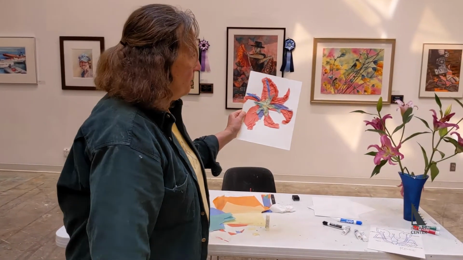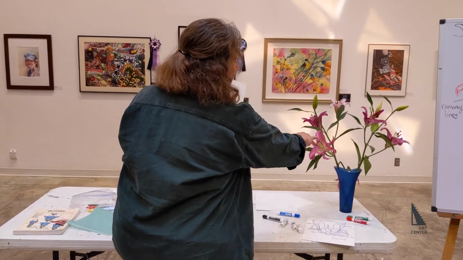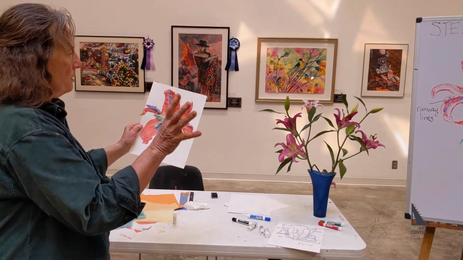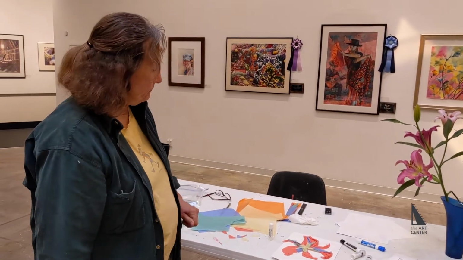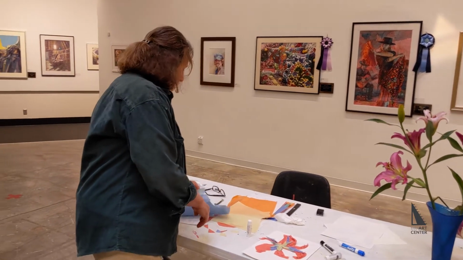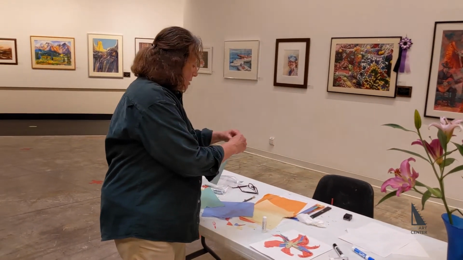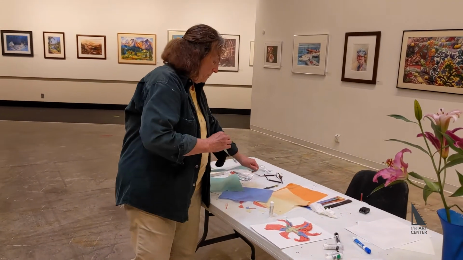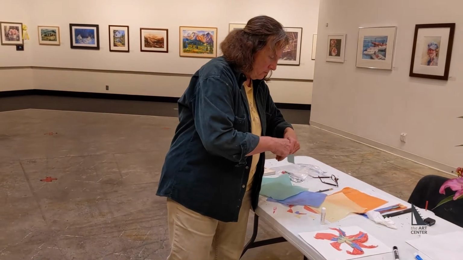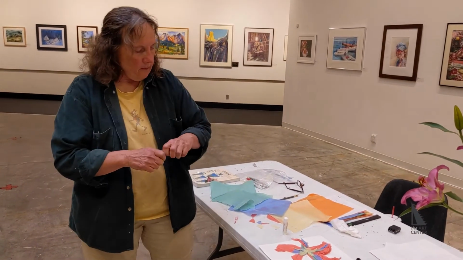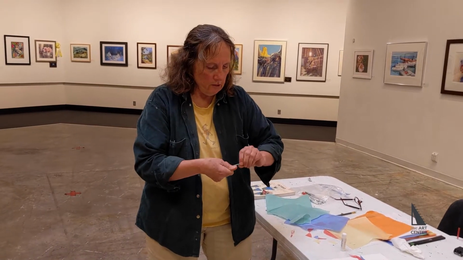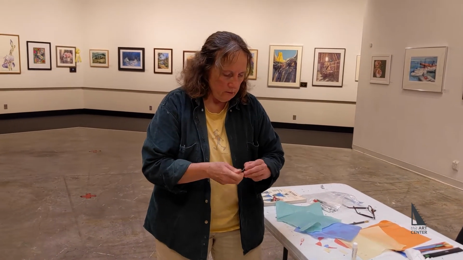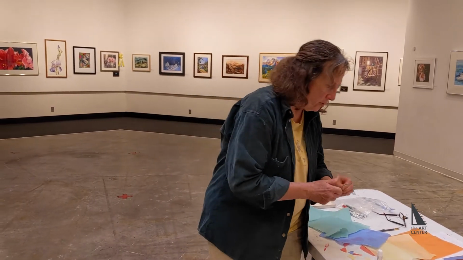All right? But what are we going to do about these beautiful things that really do characterize the flower? Well, they're sort of greenish, maybe greenish yellow. So I think I'll take some green paper, and I'm going to roll it up, twist it up until it's a long, sort of springy thing.